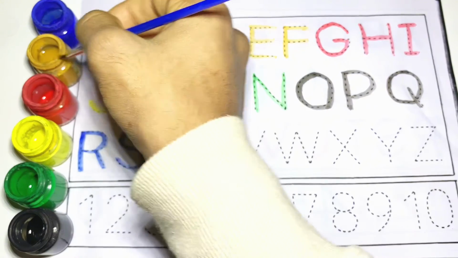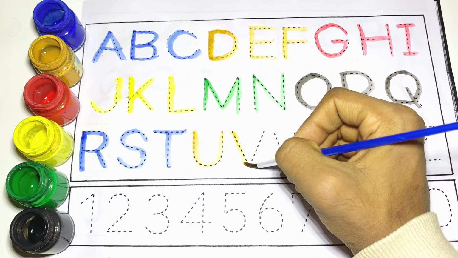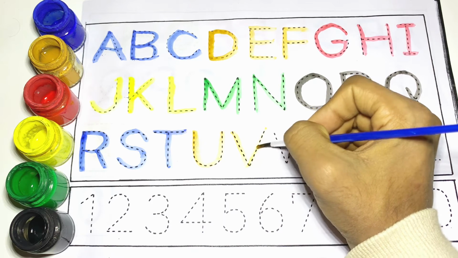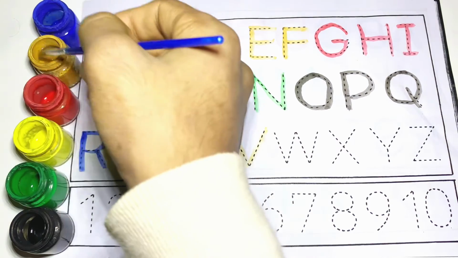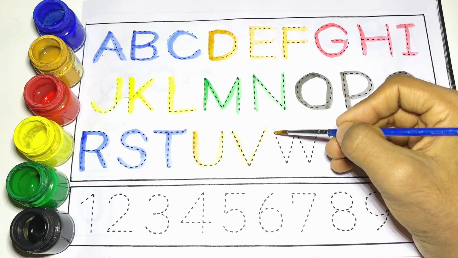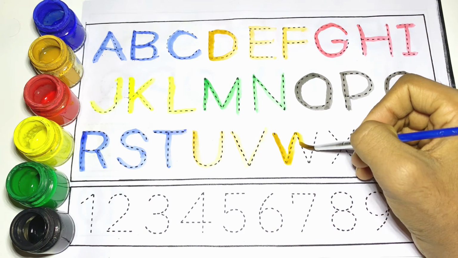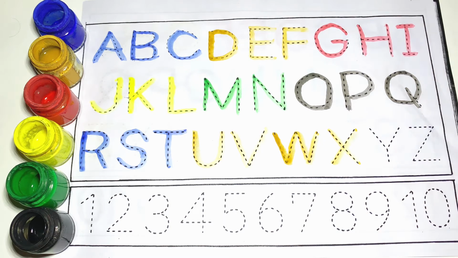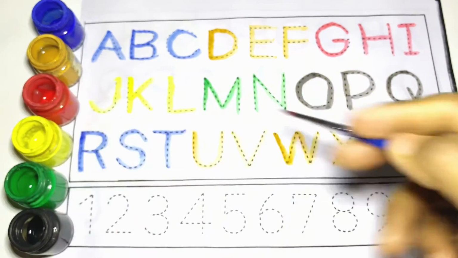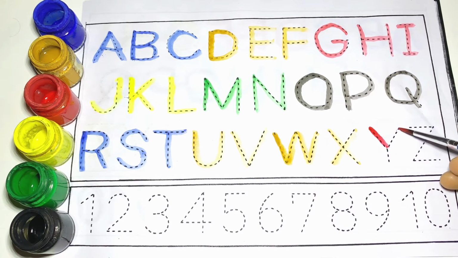Kids, again use yellow ochre color and draw V. V for van, V for violent. Kids, now draw W. W for wolf. X. X for X-ray. Kids, now draw Y. Y for yak, and use red color. Z. Z for zebra, Z for zoo.